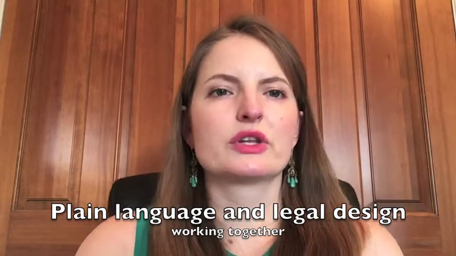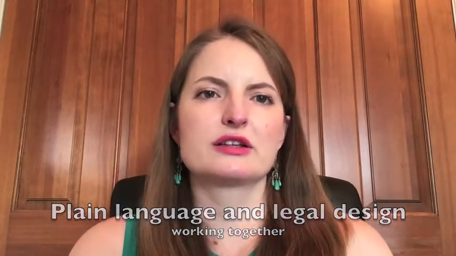Yes, I think the two really go hand in hand because the law is so verbocentric. If you look at legal documents or a legal textbook, even compared to other disciplines, it's very much text-based. There's very little in the way of illustrations or other visual elements. And so really the writing is at the core of any legal document.